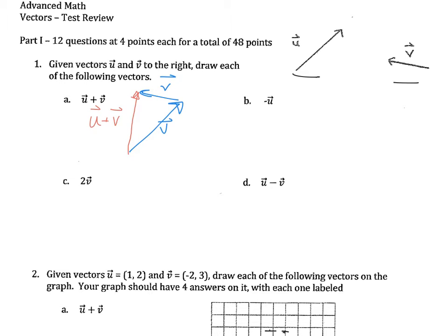Now, the interesting thing that I don't have a chance to show here is that if I change the order in which I do this, if I start with vector v and add vector u, I'll end up with a vector u plus v that is the same length and the same orientation and direction as what I have here.